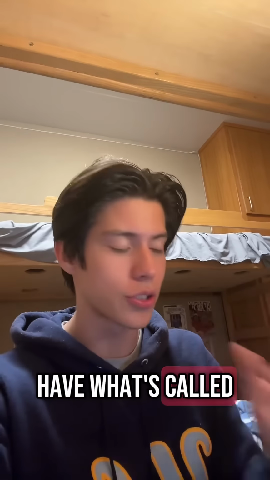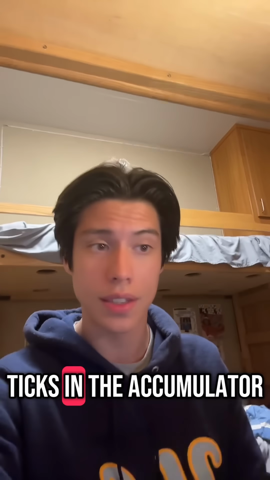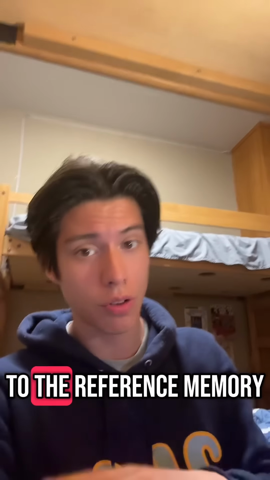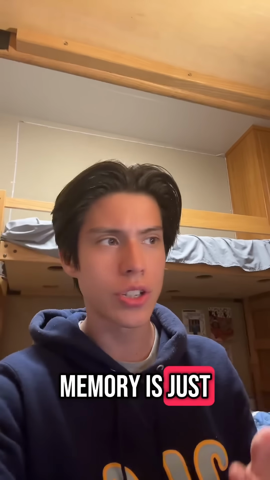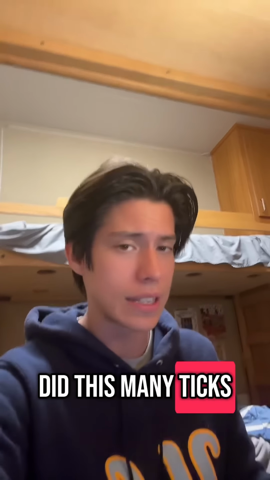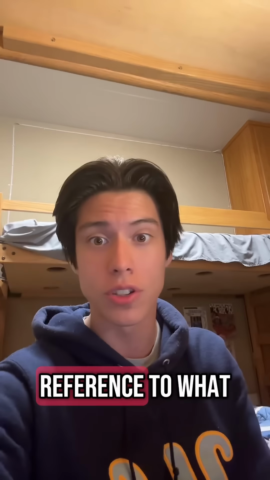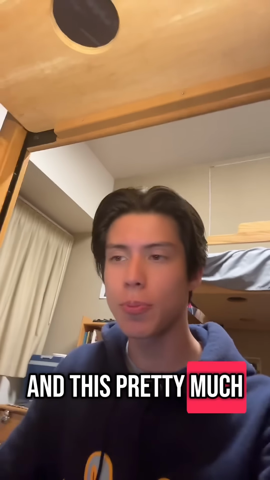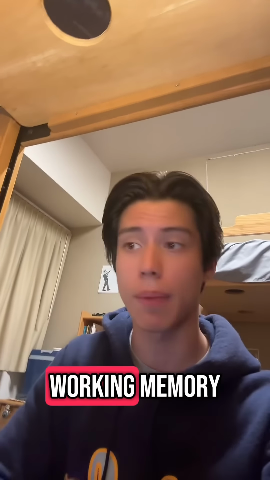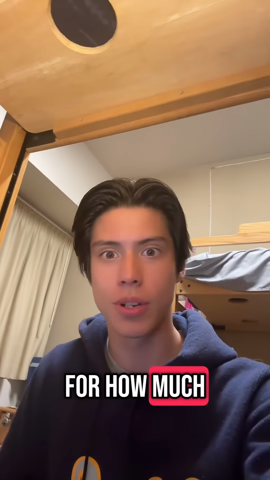And then you have what's called your working and reference memory. The working memory pretty much counts the number of ticks in the accumulator and compares it to the reference memory. And the reference memory is just kind of your brain remembering how many ticks felt like what. Did this many ticks feel like an hour or did this many ticks feel like 5 seconds? It kind of gives it a reference to what you've experienced in the past. And then there's the ratio comparator. And this pretty much just compares the ratio between that working memory and the reference memory to kind of give you a general idea or sense for how much time passed.